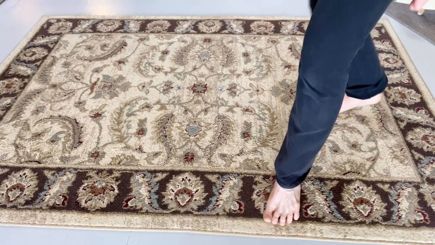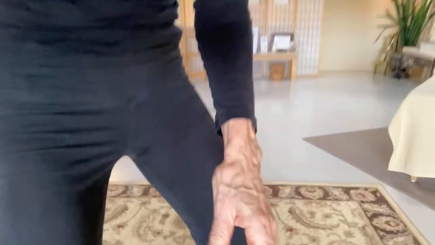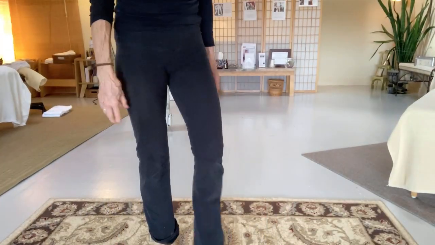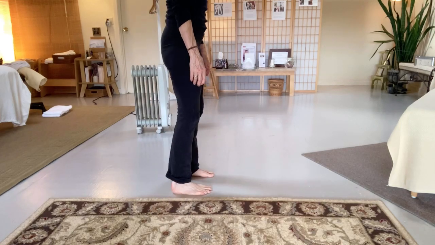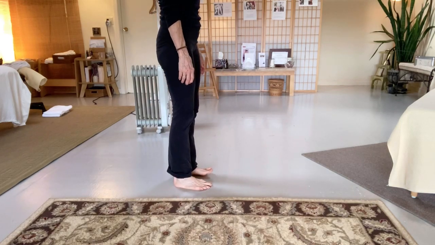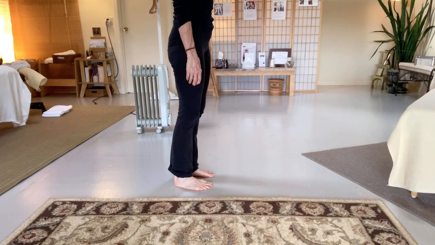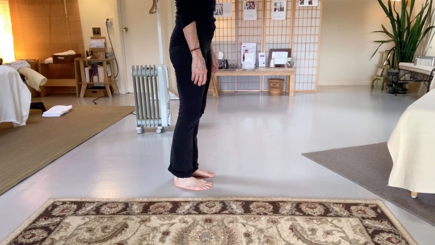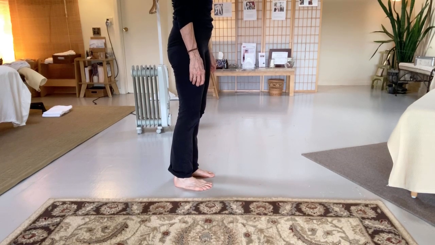And just see if you can allow yourself to come into standing fresh as if for the first time. Noticing how your feet meet the ground and that the ground is actually bouncing you back up. It's a reservoir, a flexible reservoir of support that rebounds you.